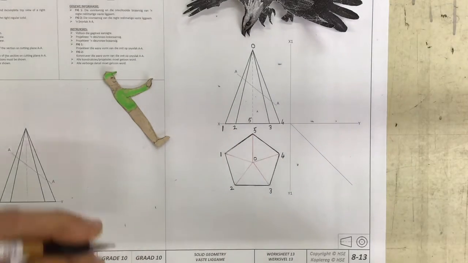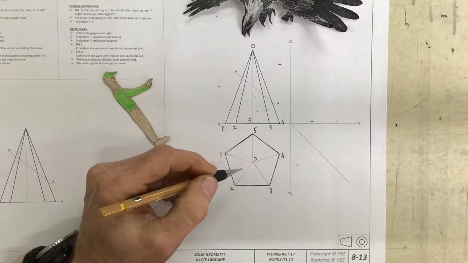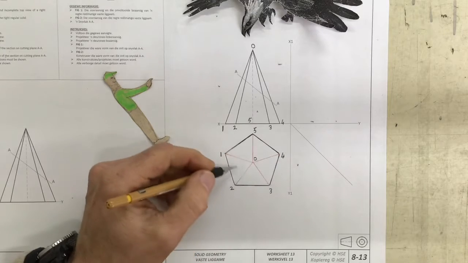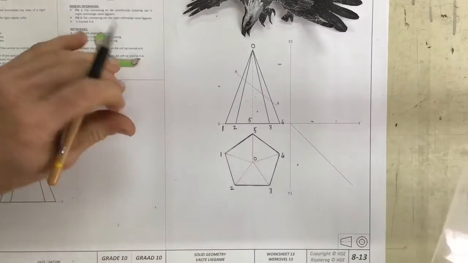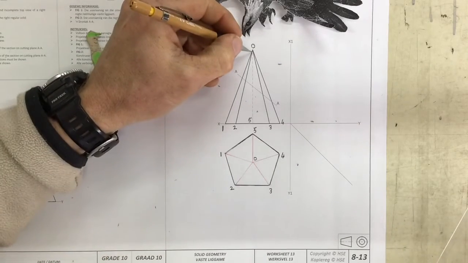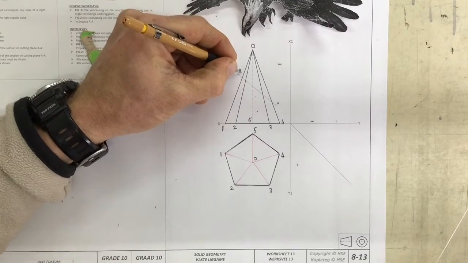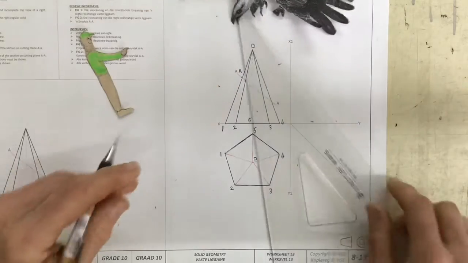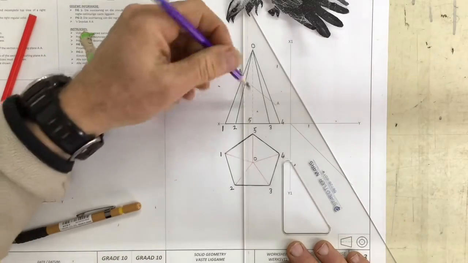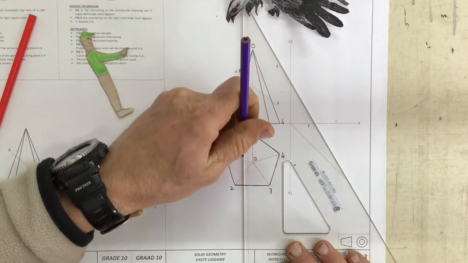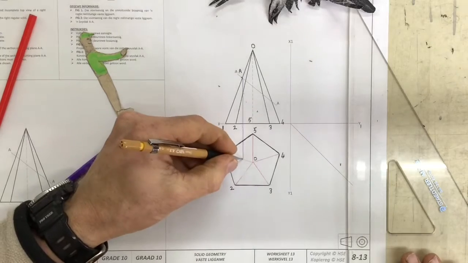What I'd suggest you do is draw out as much of the cutting plane on this top view as you possibly can. To do that, you can see over here I've got line 1, 0, and it cuts through at this point over here. I'm going to call that point A. I'm going to drop a line down from that point into my top view. Where is 1, 0? There it is.